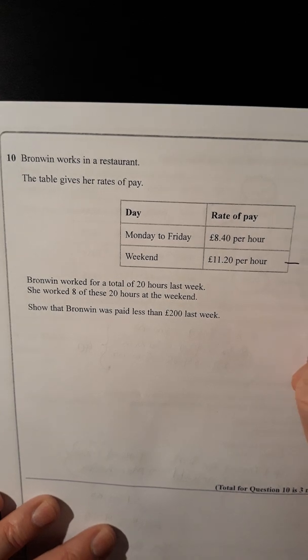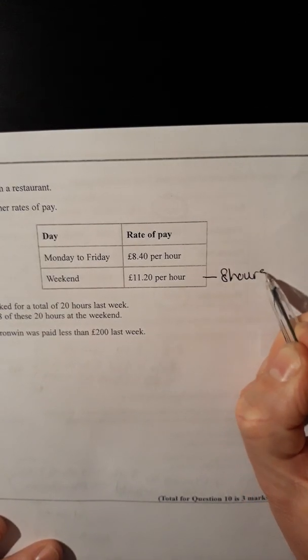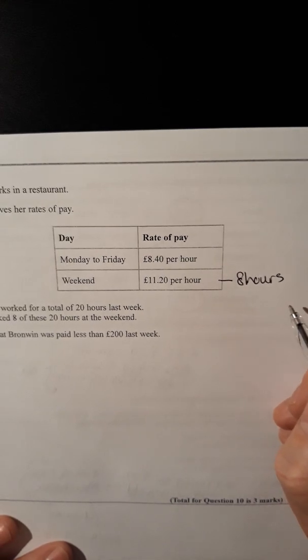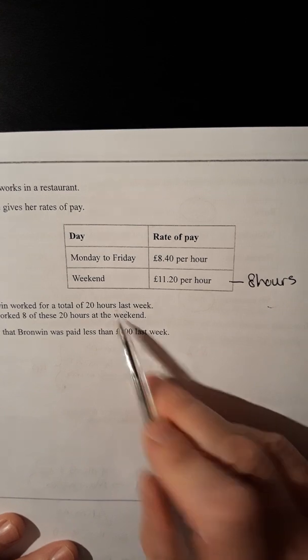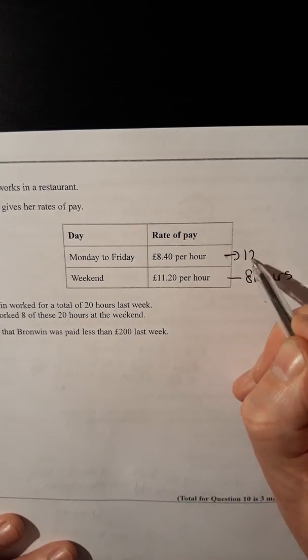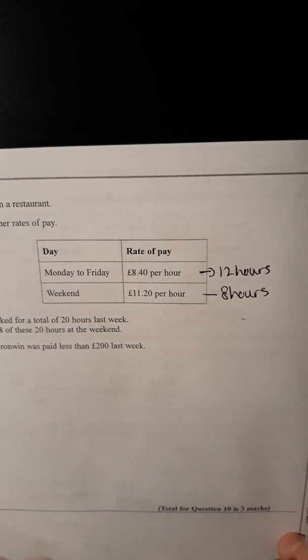So I'm going to put that here. Again, I'm using the information here. She's got 8 hours at the weekend. Okay, so if she's worked 20 hours altogether, that must mean that she had 12 hours on the Monday to Friday.